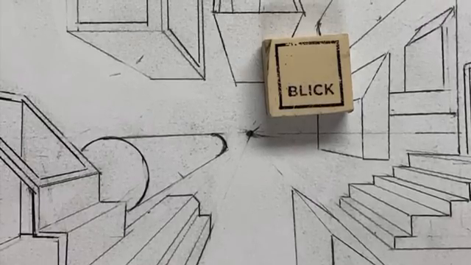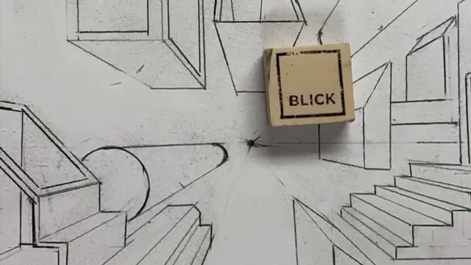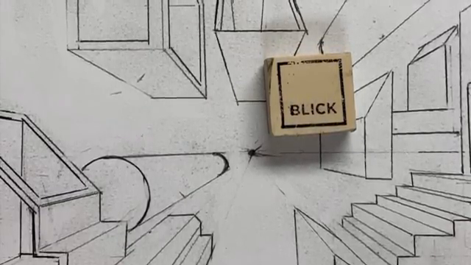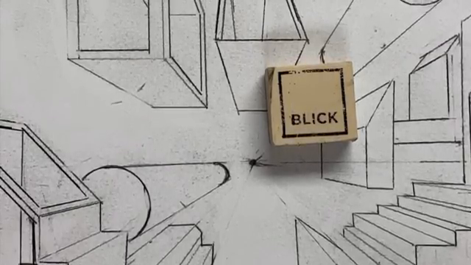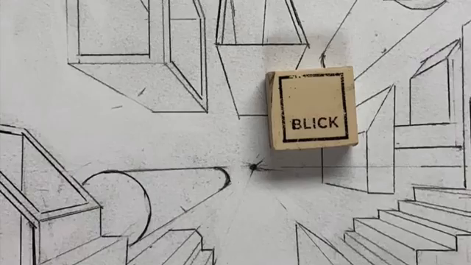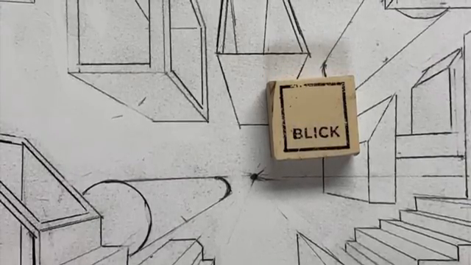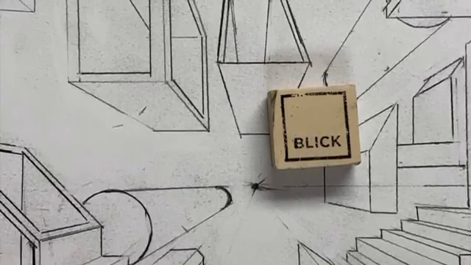Today we are going to add value and light logic to our one-point perspective. We also have to make sure that we show all 4 shading techniques at least one time in our drawing. That means you have to show solid, hatching, cross-hatching, and stippling. For our light logic, you will make up your light source, where it's coming from.